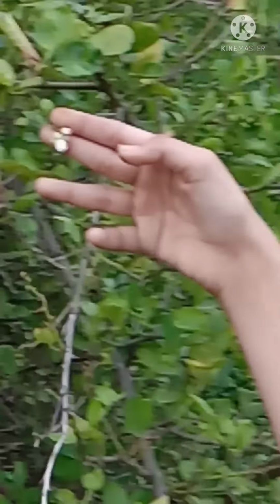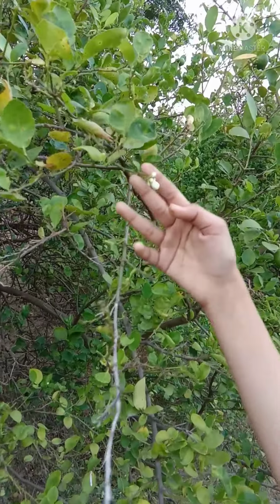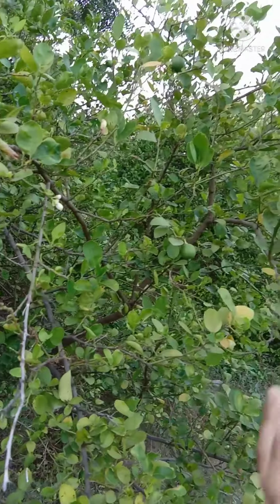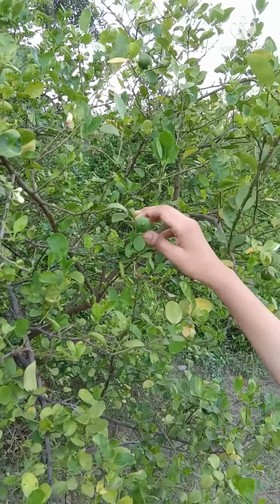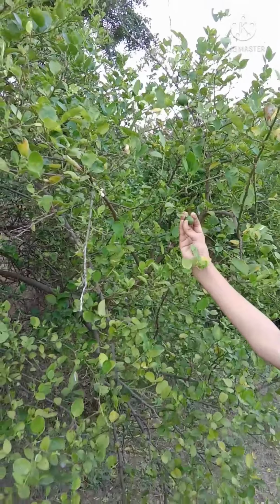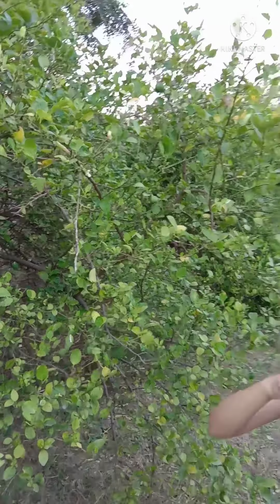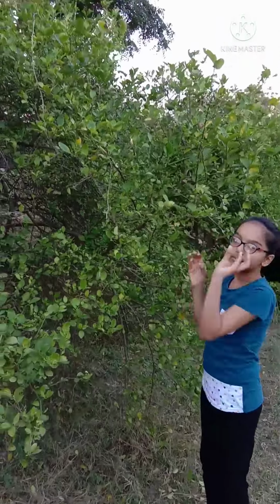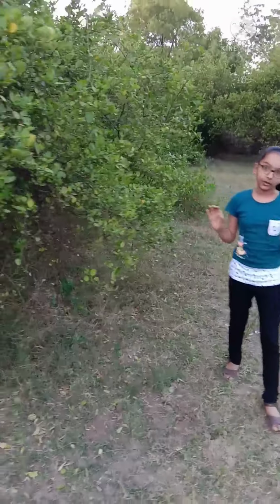If you are able to see it now, a white color flower, and when this flower starts to bloom, it starts to convert into this type of fruit, which is lemon. And this lemon is really green at this time, but when it gets a little bit bigger it starts to convert to yellow color. So there are so many small lemons. When they turn yellow, you will be able to see them.